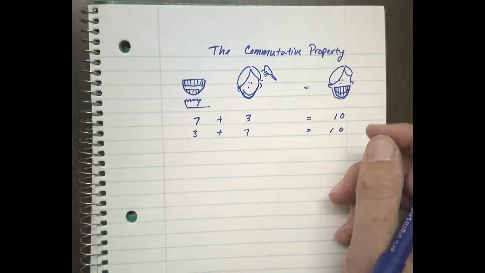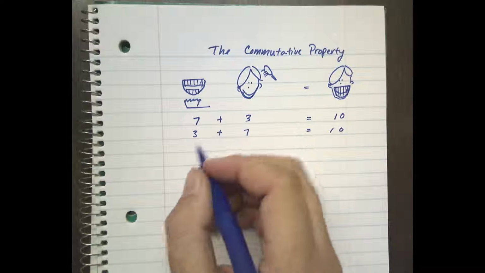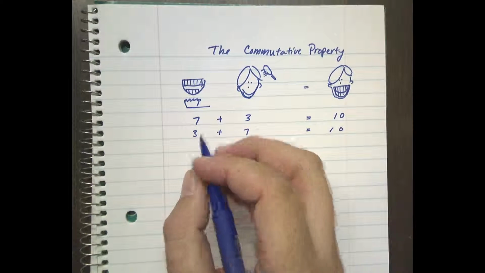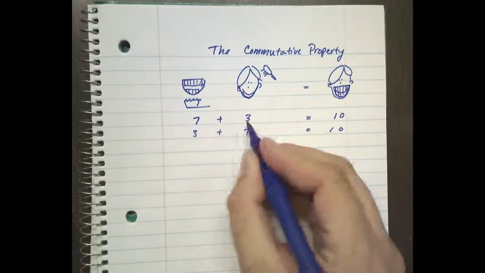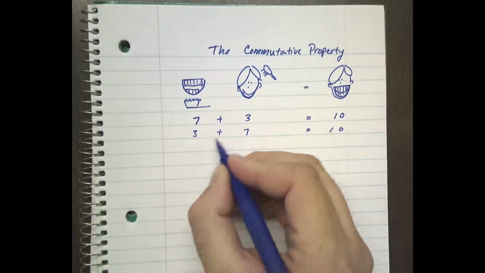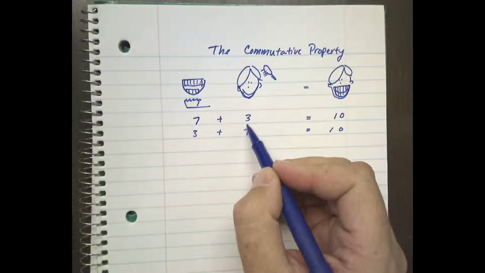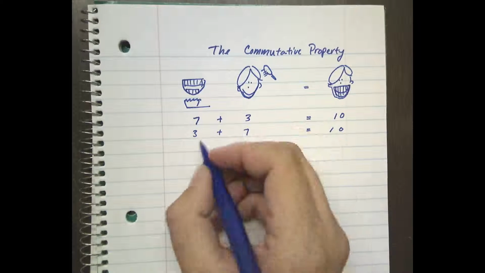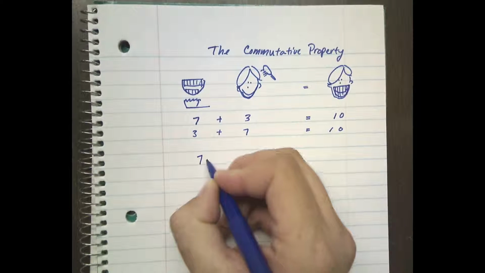Now, a lot of times what you'll see in math is that you will see something that looks like this. So I can say that since 7 plus 3 equals 10 and 3 plus 7 equals 10, so 7 plus 3 is equal to 3 plus 7, and you'll see it looking something like this. So I'll just rewrite it down here. So I'll do the first one.